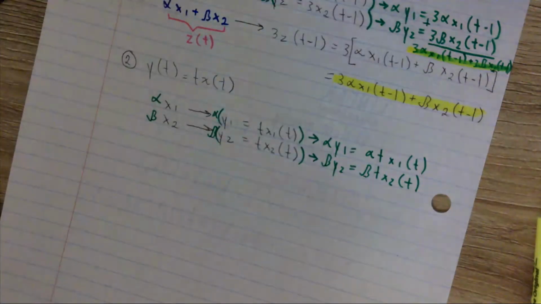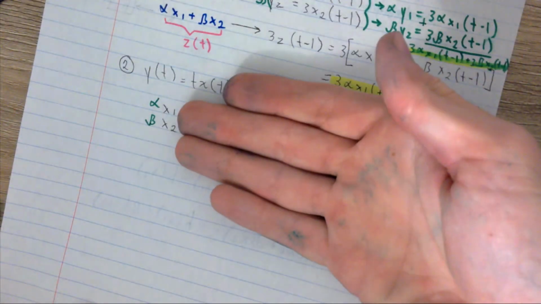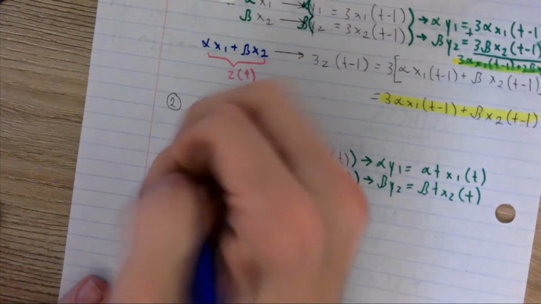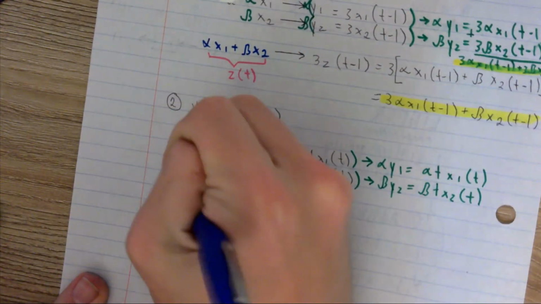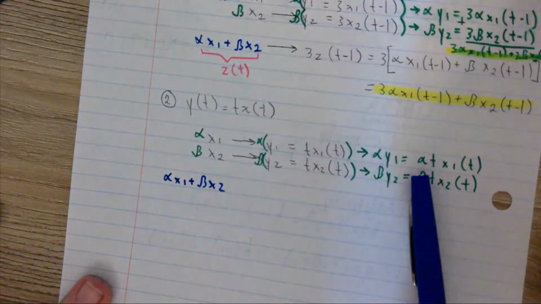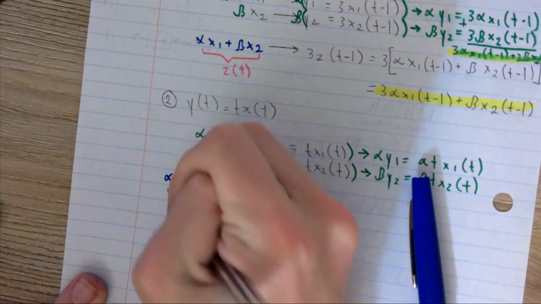Now you're going to have to do additivity as well. So take the two signals and add them together. You're going to get alpha x1 plus beta x2. I'll just use a dummy variable, make this z(t).